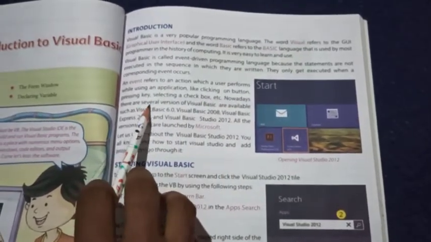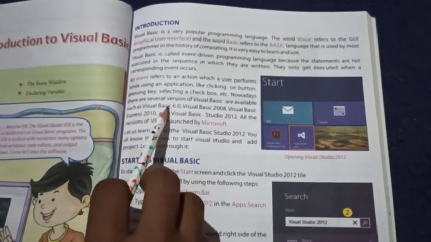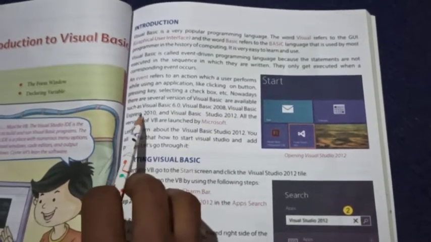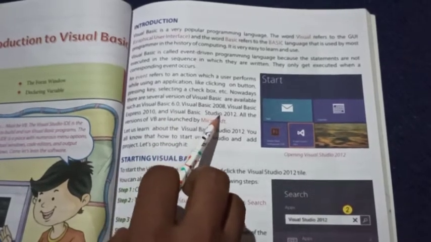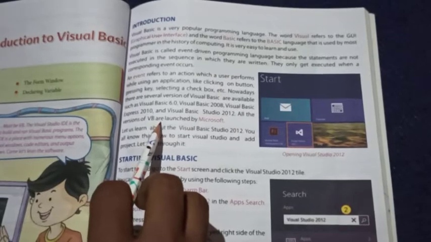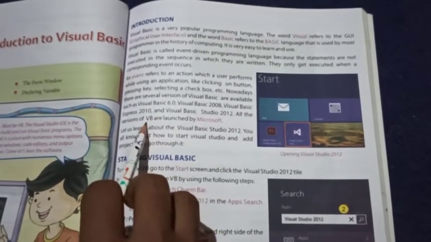Nowadays there are several versions of Visual Basic available, such as Visual Basic 6.0, Visual Basic 2008, Visual Basic Express 2010, and Visual Studio 2012. All the versions of VB are launched by Microsoft. What is the meaning of VB? Visual Basic.